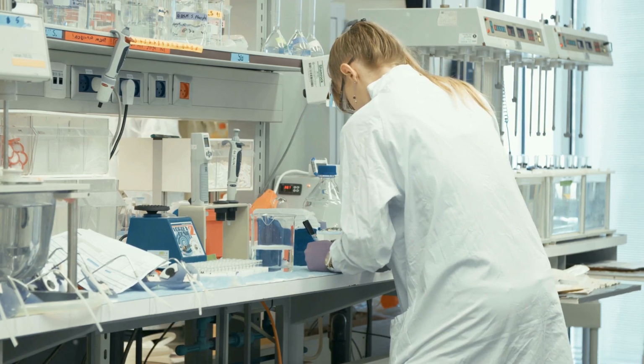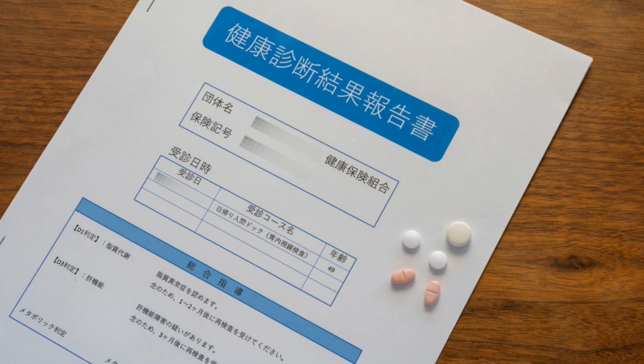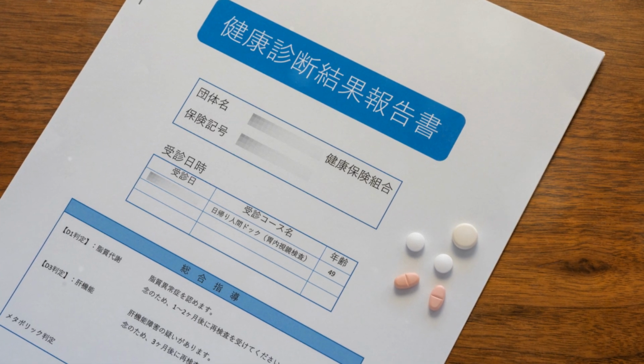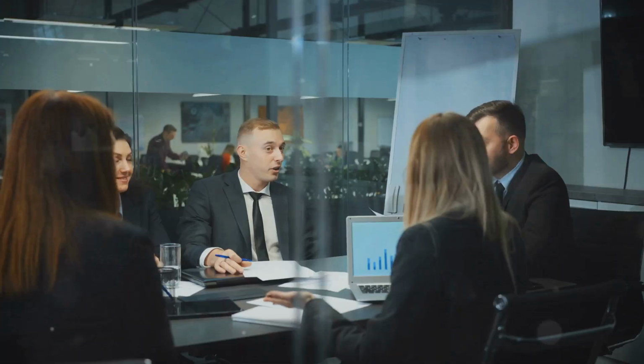Hey everyone, today I'm breaking down the essentials of pharmaceutical due diligence, specifically focusing on the requirements summarized in ICH Q10. If you're a quality manager, you'll find this particularly useful.